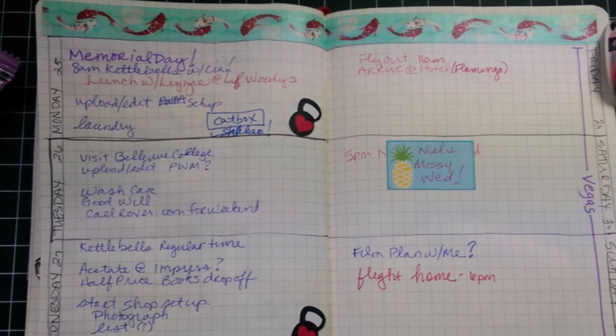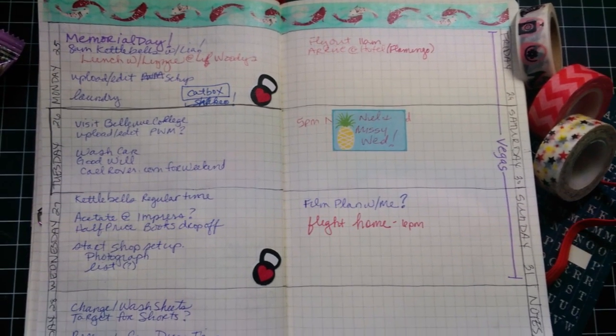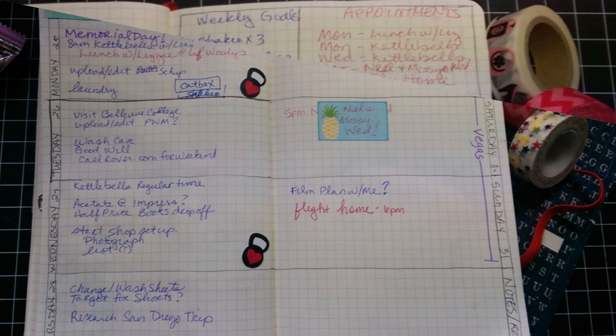I realized that I was writing below the view of the camera, so I'm going to pan out to a full view of my finished planner for this week.